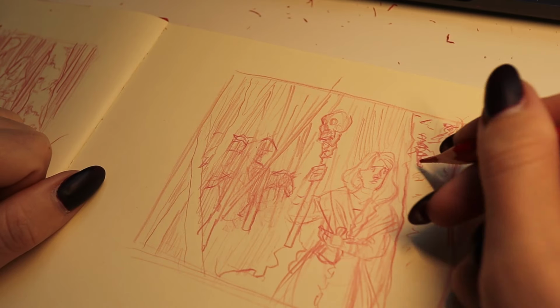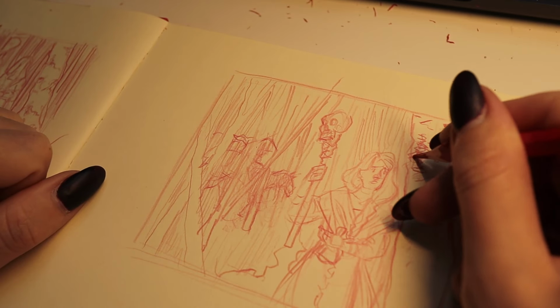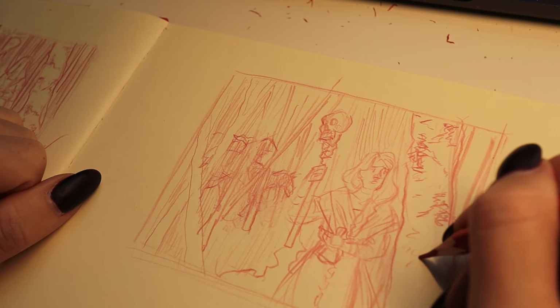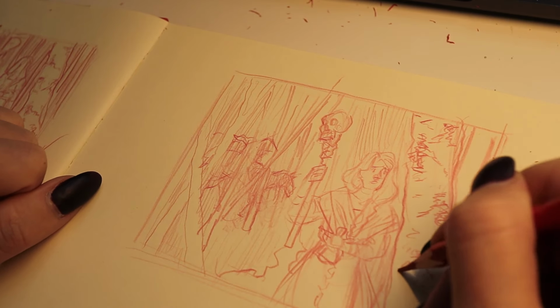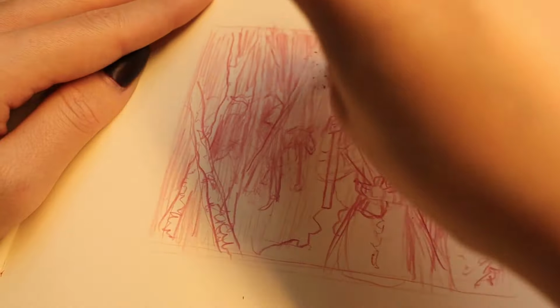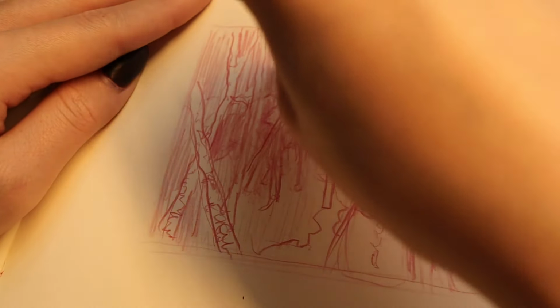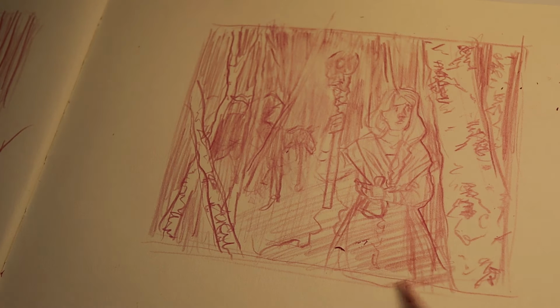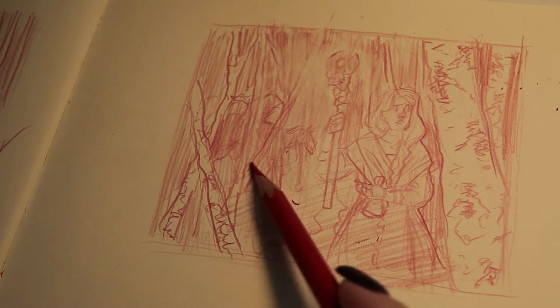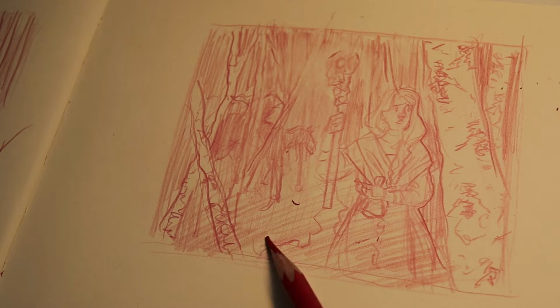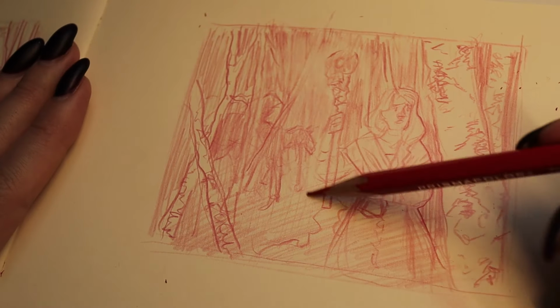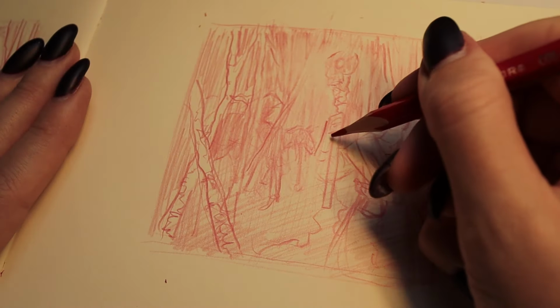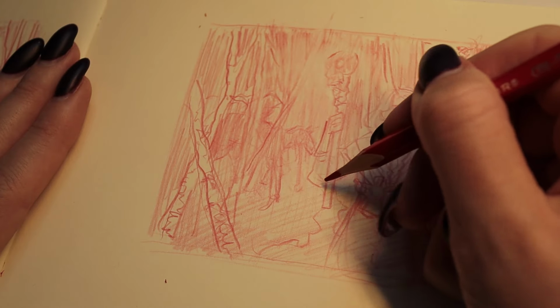If you have time, it's also great to make several thumbnails to figure out the value structure of your painting. But my value structure is pretty simple because of the obvious light source, which is the skull. So I'm leaving that for the next step, which will be a large preparatory drawing. I'll be drawing on the same scale as the painting surface, so it will allow me to figure out all the details in that step.